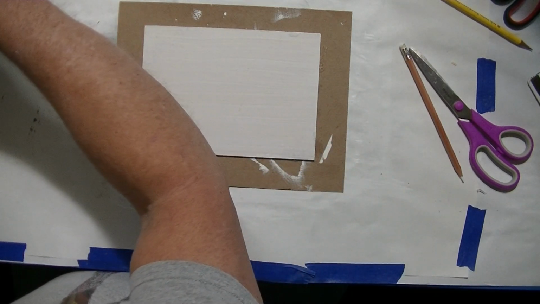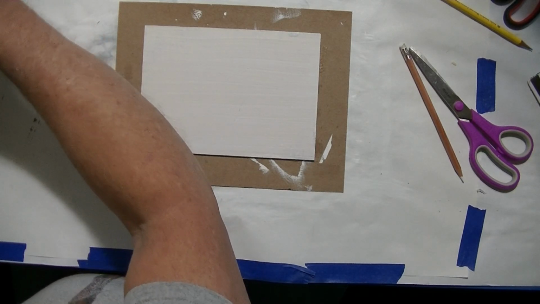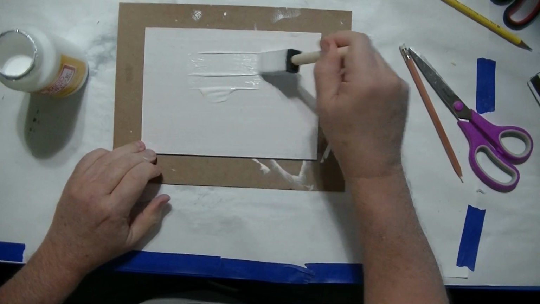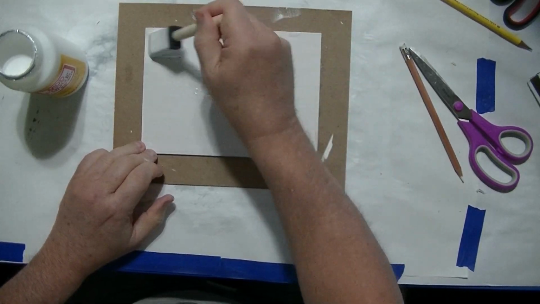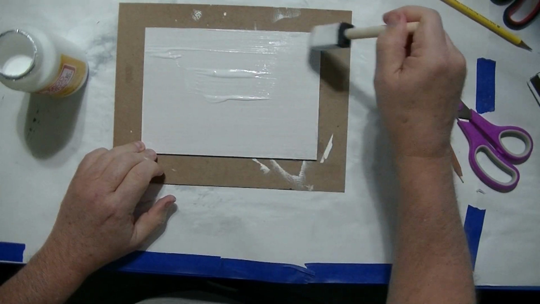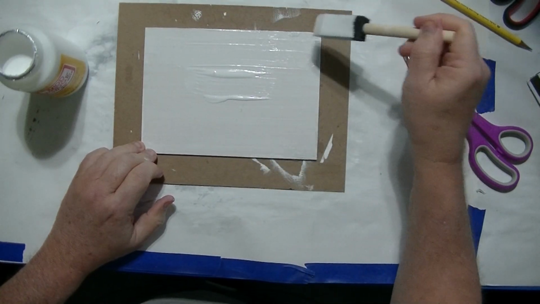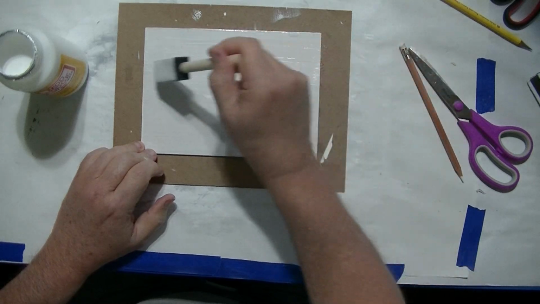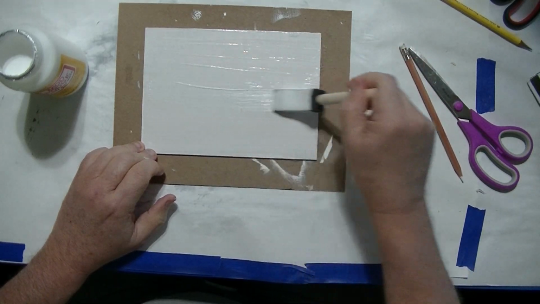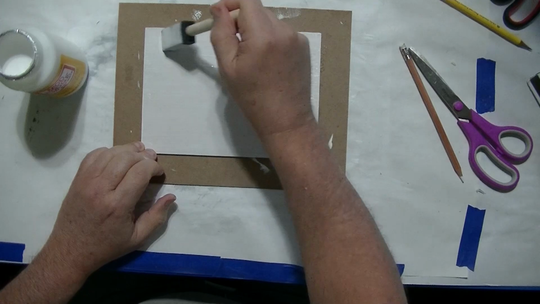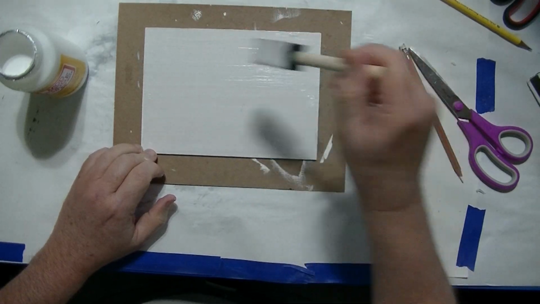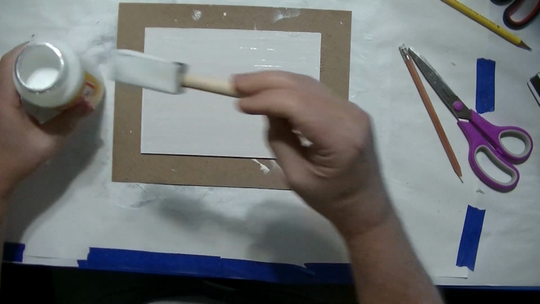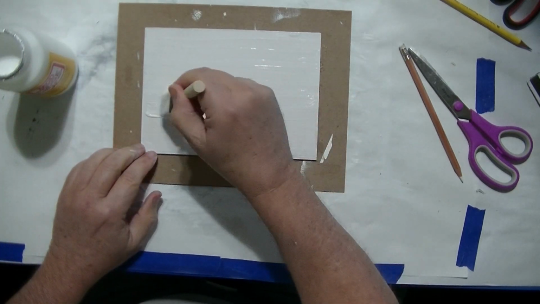I'm going to go ahead and use Mod Podge as my glue. Okay, and you want to have really good coverage. Make sure there are no dry spots when you're ready to do the transfer. So what I'll do is apply this Mod Podge on very generously. Now, one of the things that I found with a white background is that because the Mod Podge or the glues that I normally use are white as well, sometimes I'm not able to see if I'm missing any spots or anything like that.